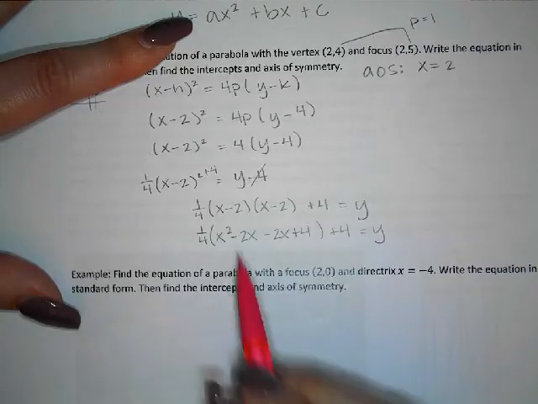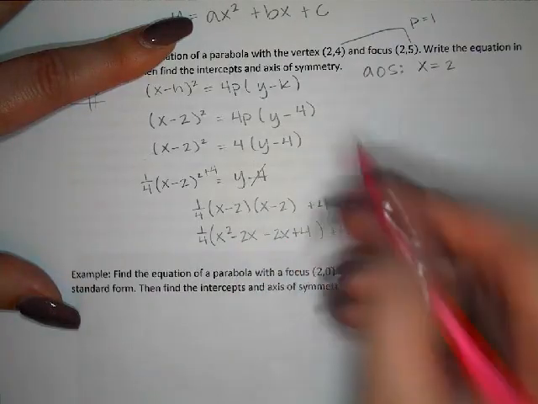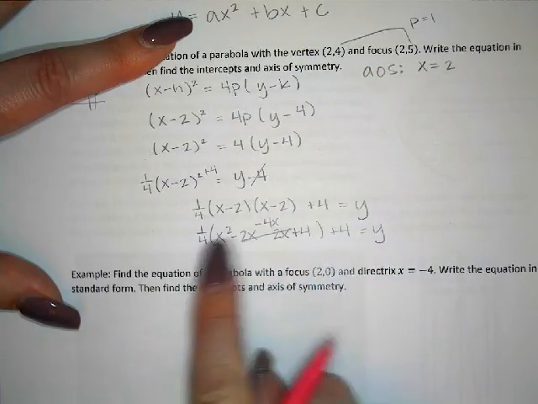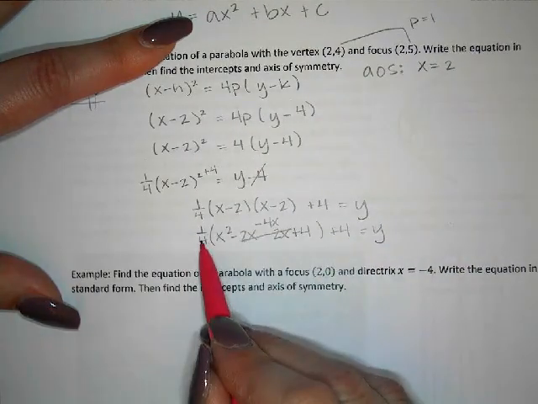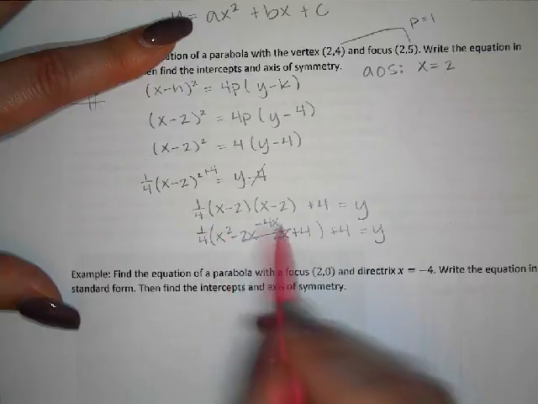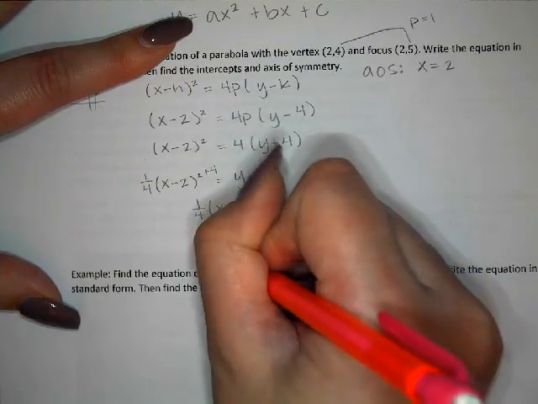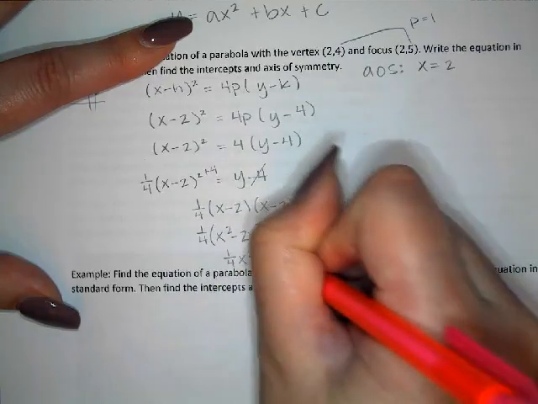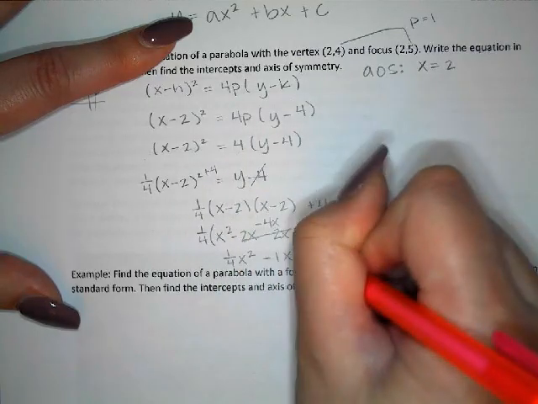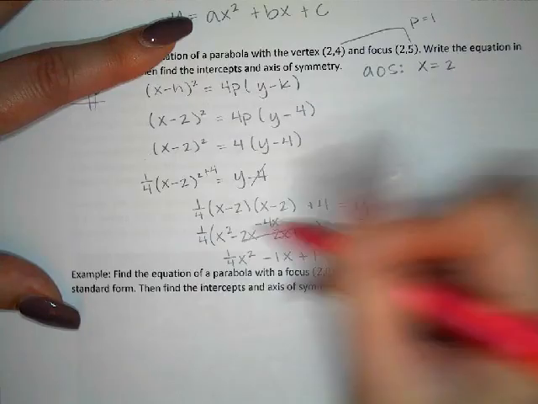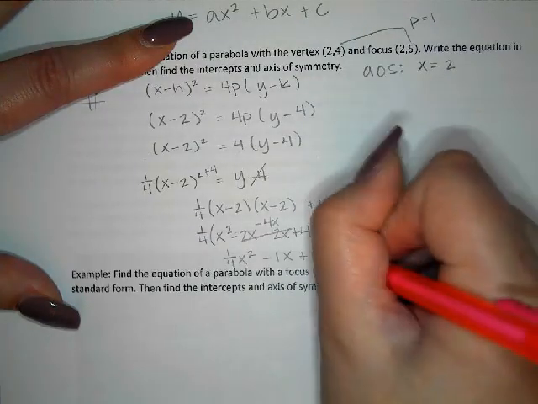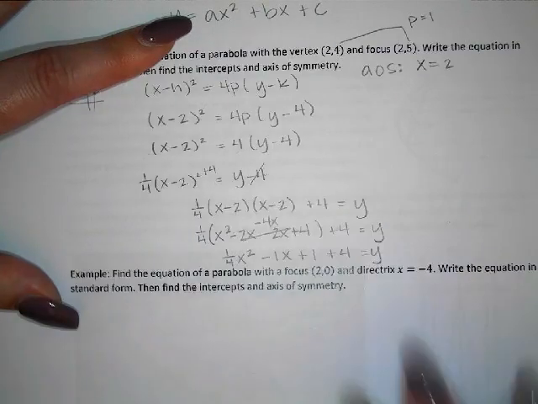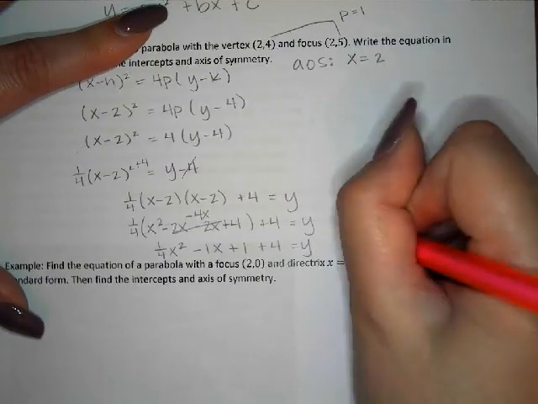Okay, so now I can take the 1/4 and distribute it inside the parentheses. So 1/4 x squared minus 1x plus 1, and then that takes care of the parentheses. Now I have a plus 4 on the end. So the equation in standard form is y equals 1/4 x squared minus x plus 5.